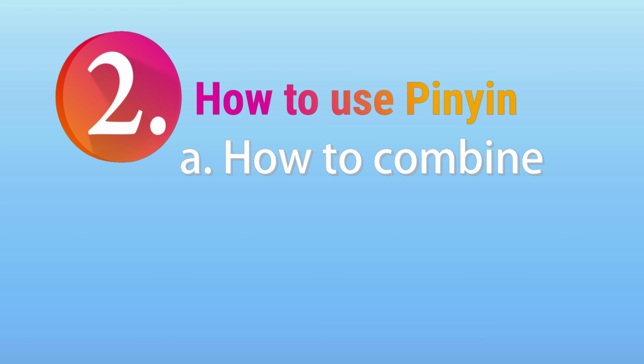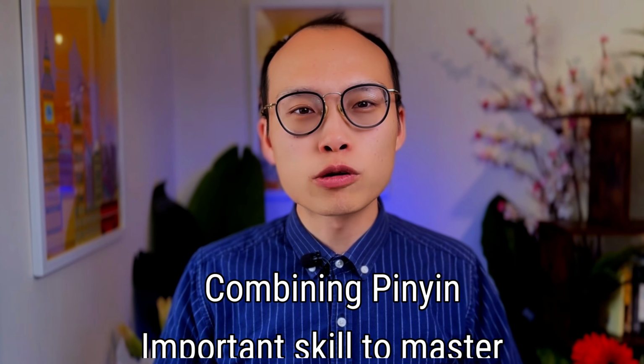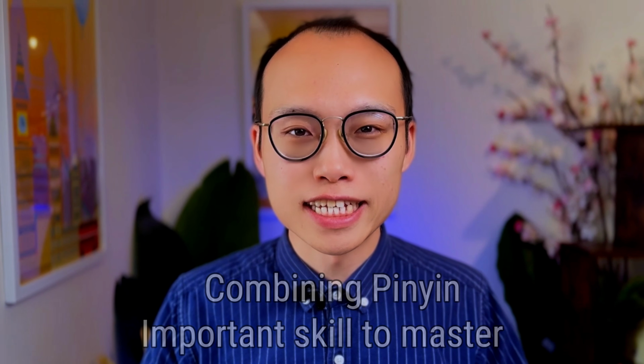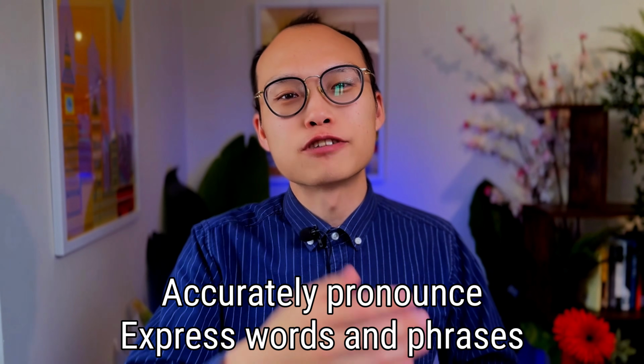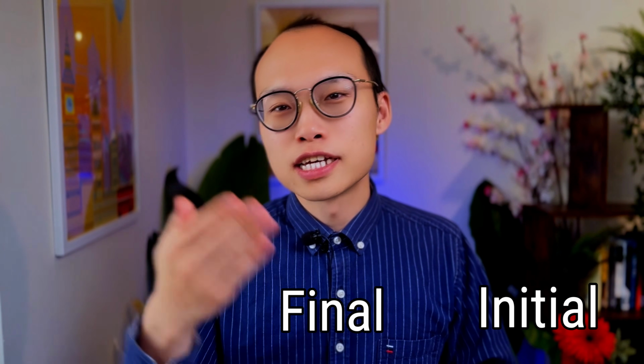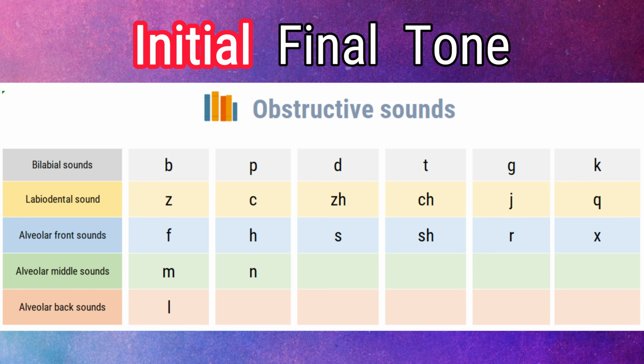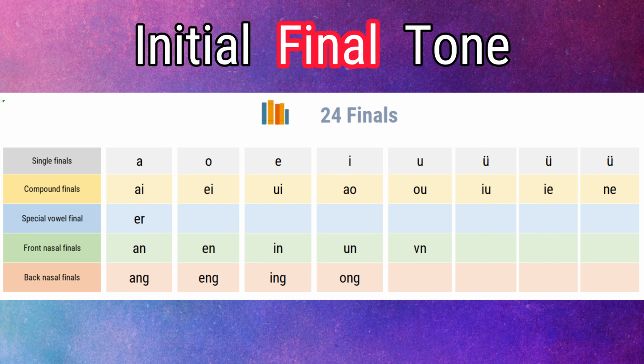So, how to combine? Combining pinyin is an important skill to master when learning Mandarin Chinese. It allows us to accurately pronounce and express words and phrases. To effectively combine pinyin, we need to consider the following aspects: initials, finals, and tones. First, we need to understand the initials, which represent the consonant sound in pinyin. Second, the finals represent the vowel sound and can be either single vowels or compound vowels. Combining the appropriate initials with the correct finals creates a syllable.